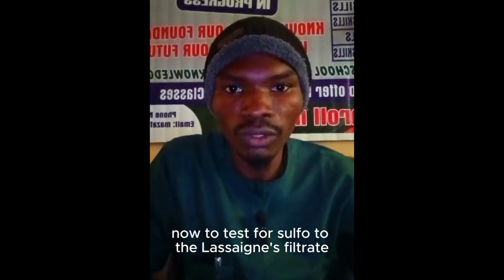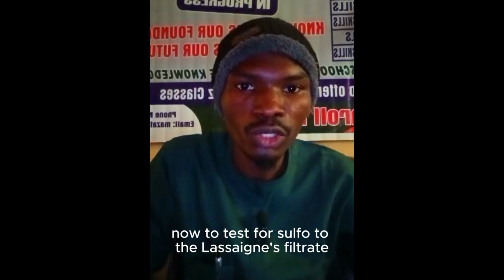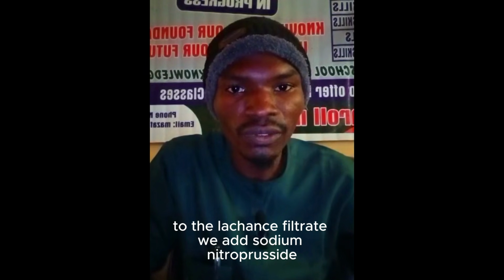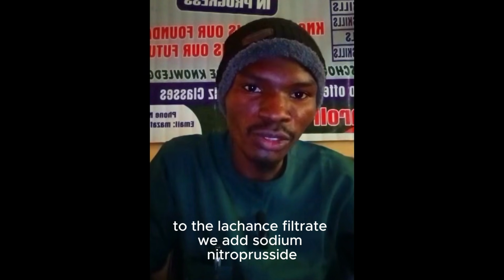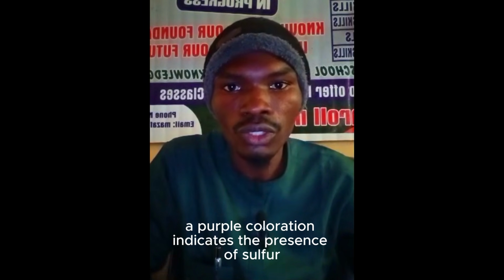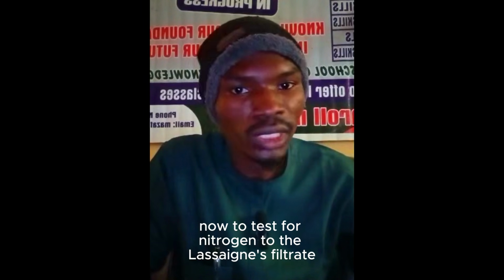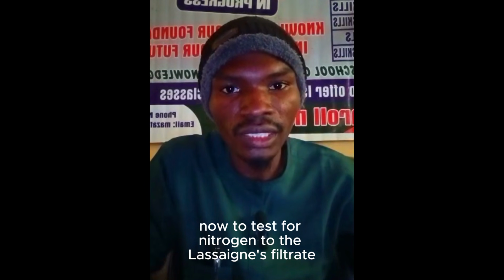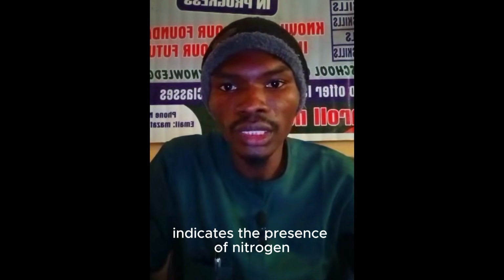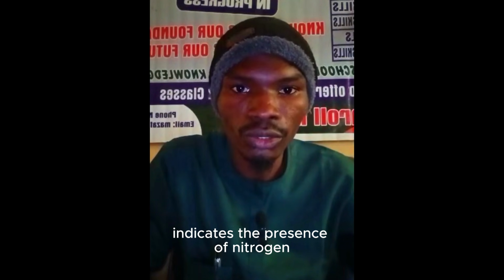Now, to test for sulfur, to the Lassaigne filtrate, you add sodium nitroprusside. A purple coloration indicates the presence of sulfur. Now, to test for nitrogen, to the Lassaigne filtrate, you add ferric chloride. A Prussian blue coloration indicates the presence of nitrogen.